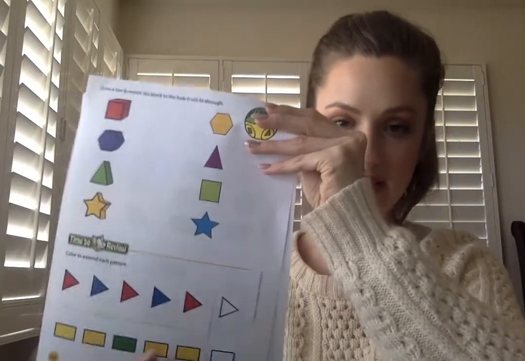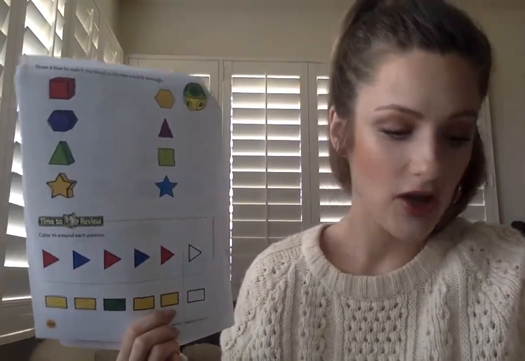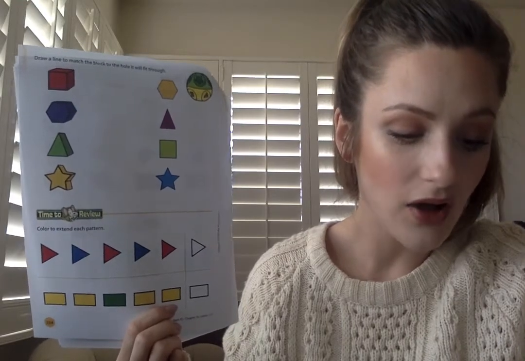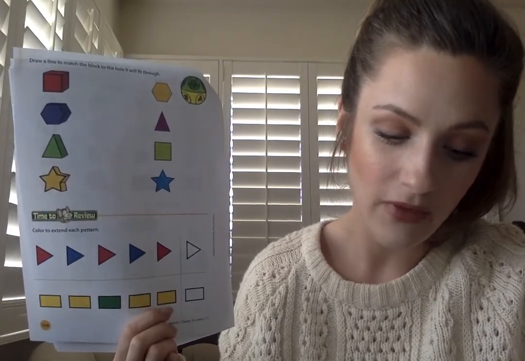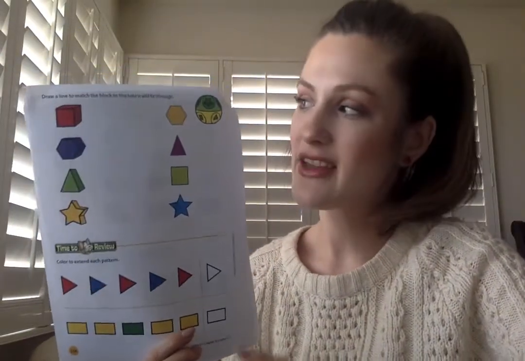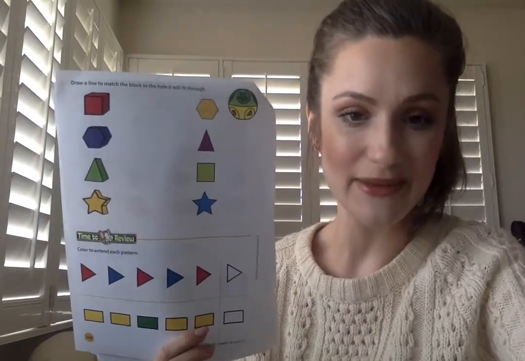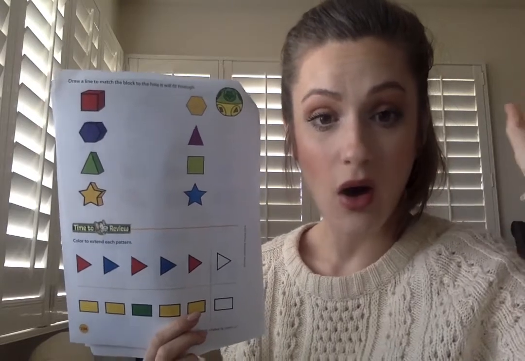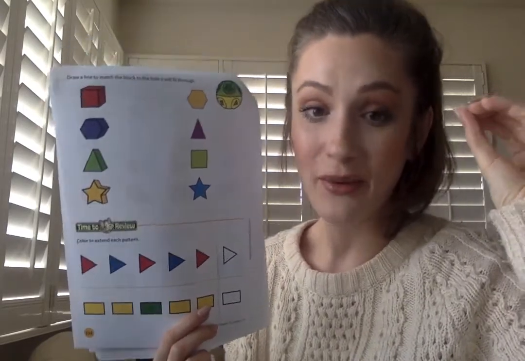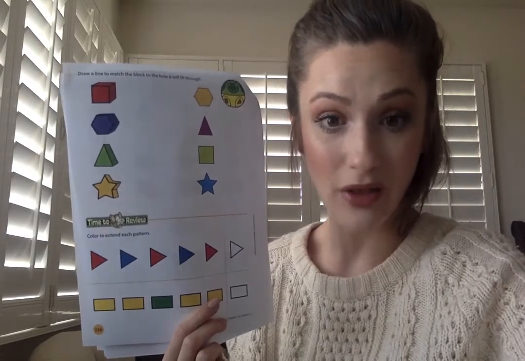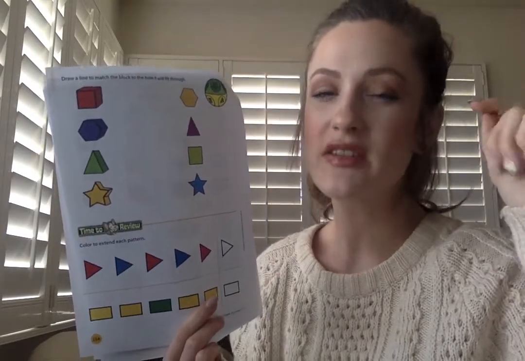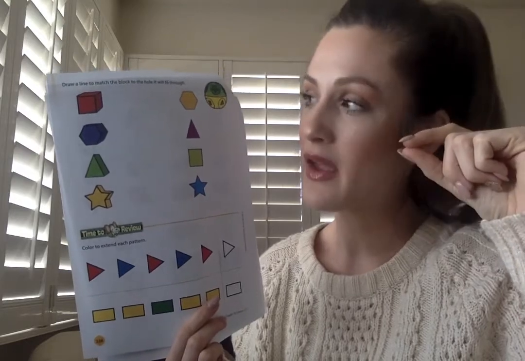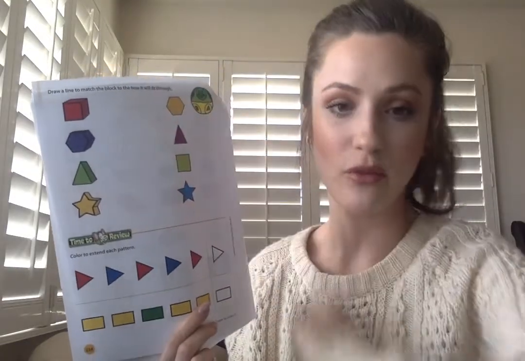Let's turn to the back of the paper and let's work on this together. The directions say, draw a line to match the block to the hole it will fit through. So whenever you're maybe a little baby, or maybe you have a little baby at your house, there's these little games that they like to play, and there's a block that will fit only in that certain hole. And if you don't have the right hole or the right block, then it won't fit. So they want you to see, can you match the 3D block with the shape that it will fit in?